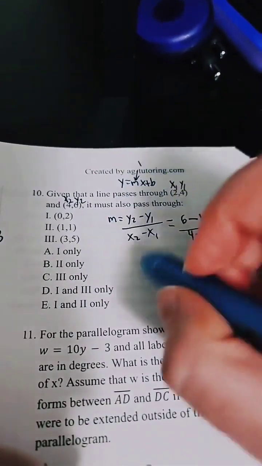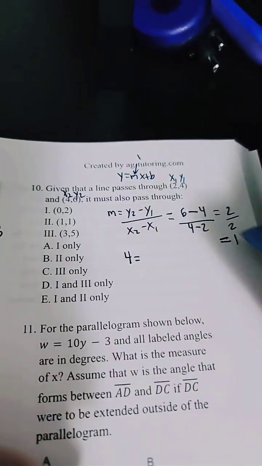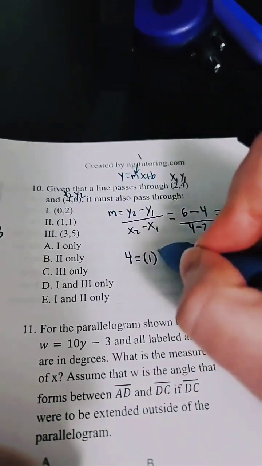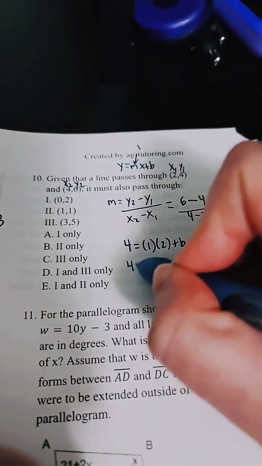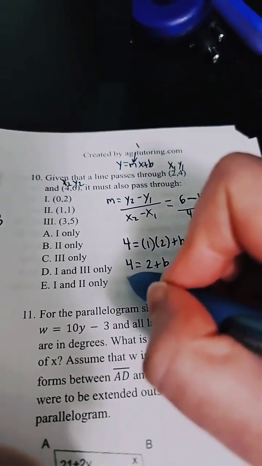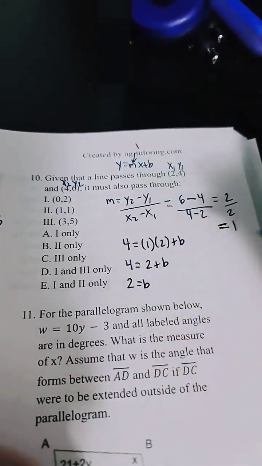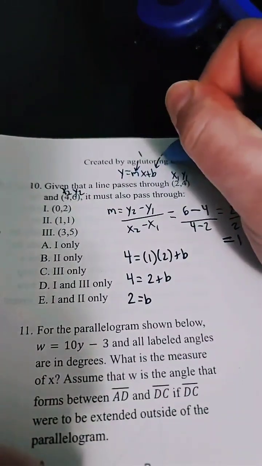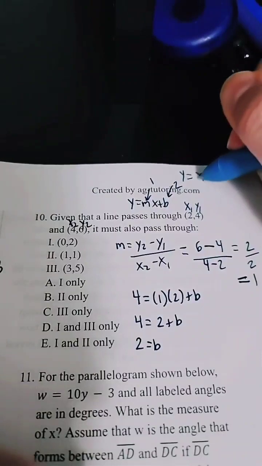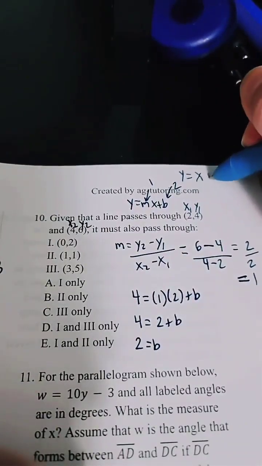So 4 is going to be y. I already know that m is 1. X is going to be 2, and I'm going to say that's plus b. So now I can just do 1 times 2 is 2, so 2 plus b equals 4. Subtract 2 on each side, that gives us that 2 is equal to b. So I know that b is 2. So now that I know this, I know my equation has to be y is equal to x, because 1 times x is just x, plus 2.